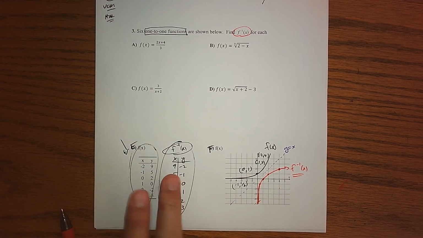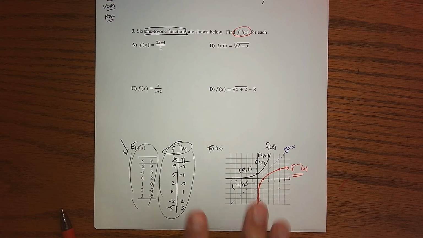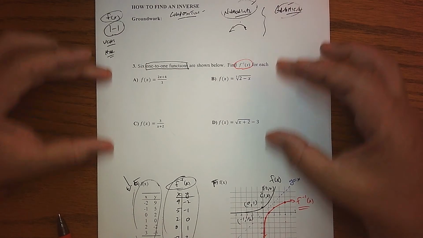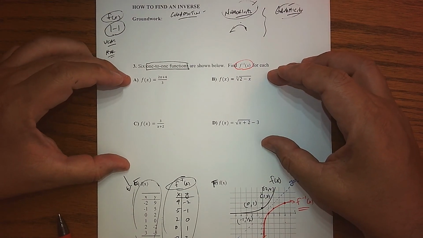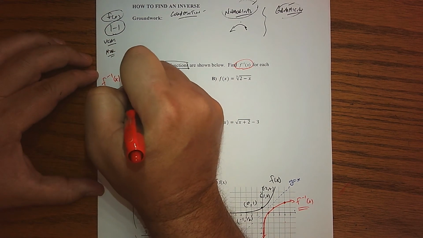Numerically, we know that the ordered pairs flip-flop. Visually, not only do the ordered pairs flip-flop, but they're a reflection through the line y equals x. So I got those two down. But now the challenge is what happens if the function is already an equation? Then I expect the inverse, when we find it, to be another equation.